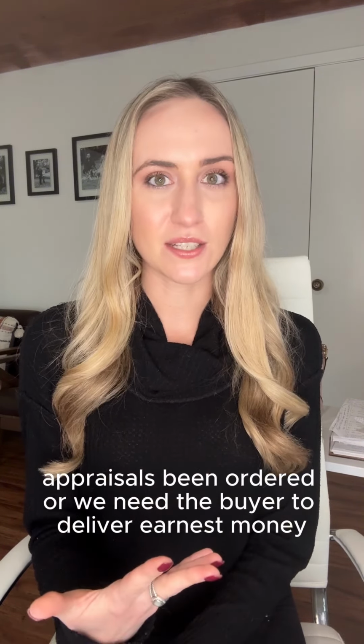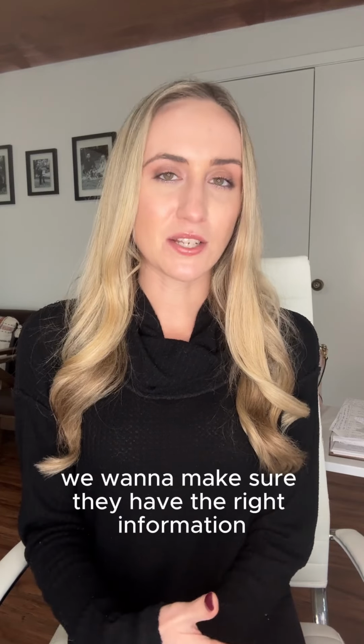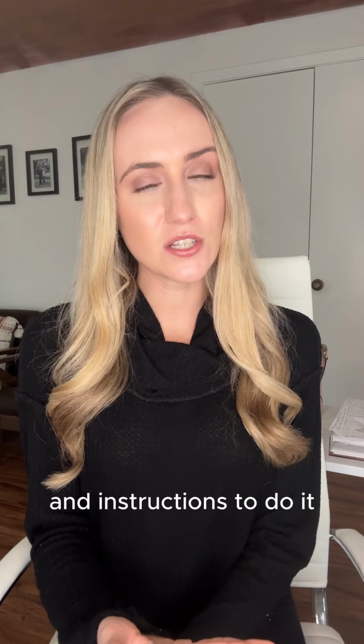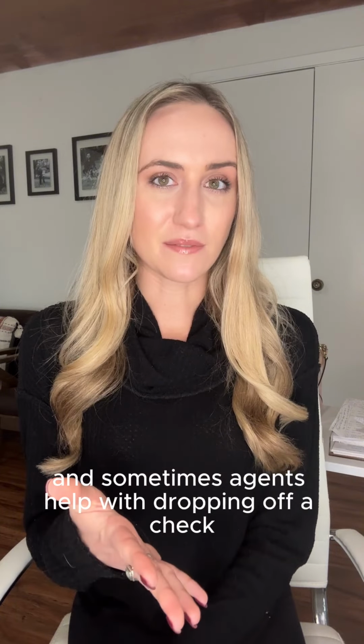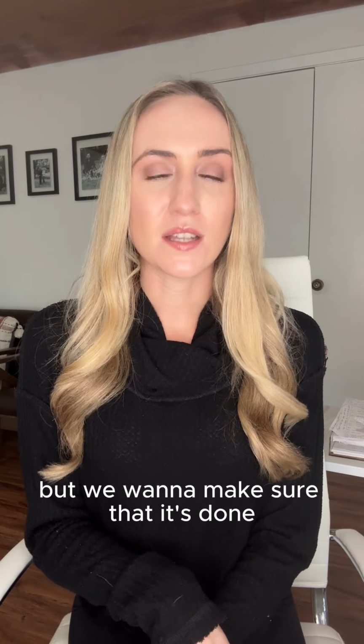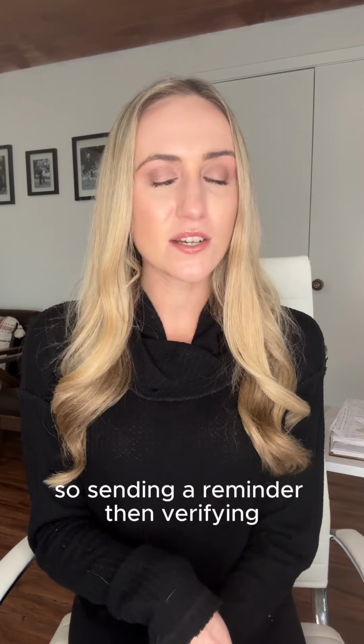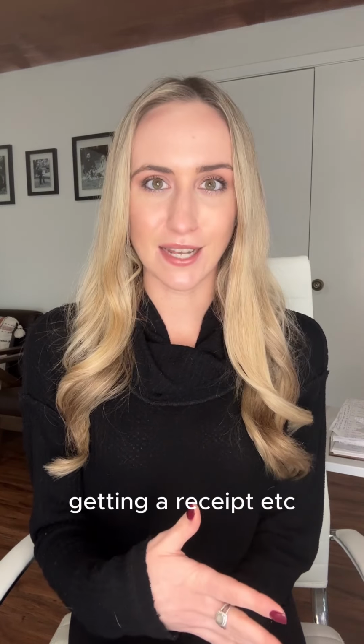Or we need the buyer to deliver earnest money. We want to make sure they have the right information and instructions to do it, but we're not physically delivering it. And sometimes agents help with dropping off a check, but we want to make sure that it's done. So sending a reminder, then verifying, getting a receipt, etc., if that makes sense.